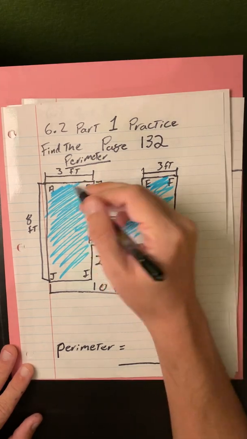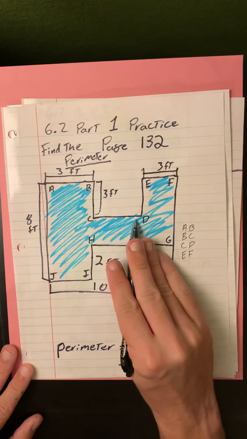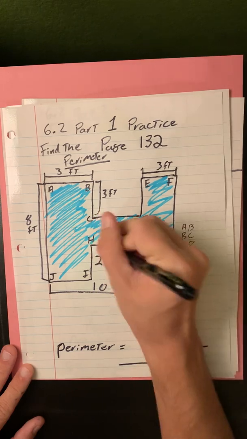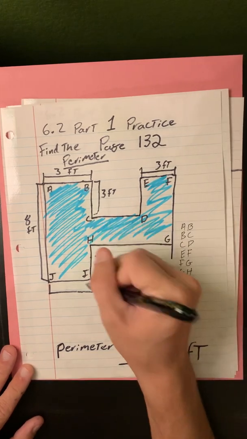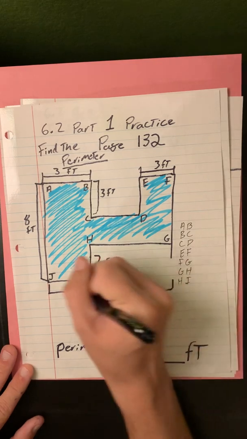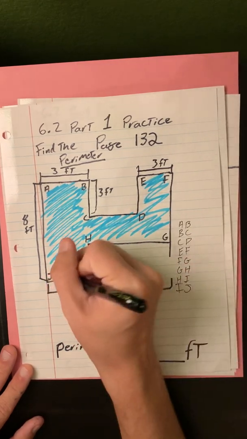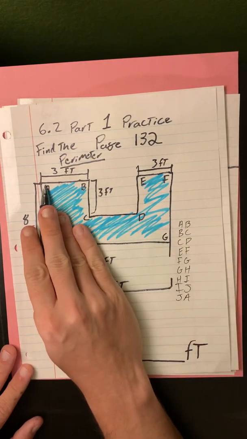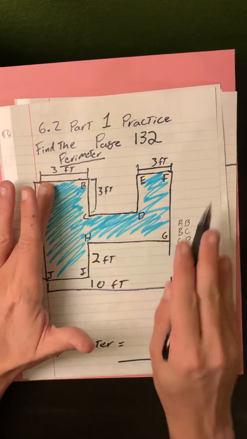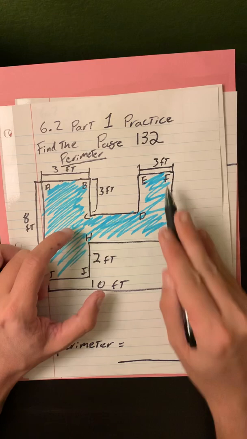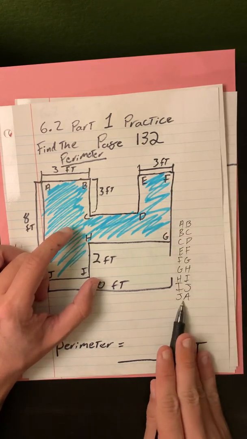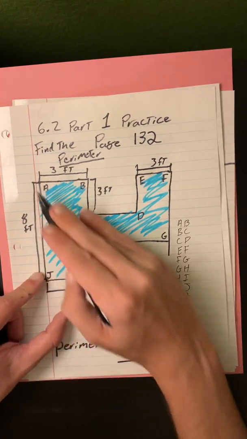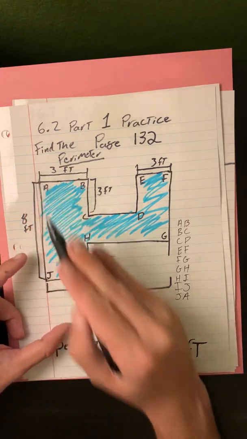So I'm just labeling all the lines I see here: A to B, B to C, C to D, D to E, E to F, F to G, G to H, H to I, I to J, and J to A. When I'm labeling my lines, the first number I'm starting with, if I read from left to right, goes in the left, or top to bottom goes in the top. And I want to make sure that I finish up, including my last line, J to A, for the shape, because that's all what you'd have to traverse to find the perimeter.